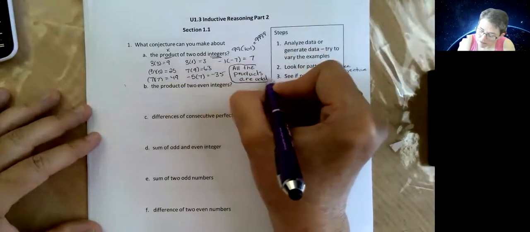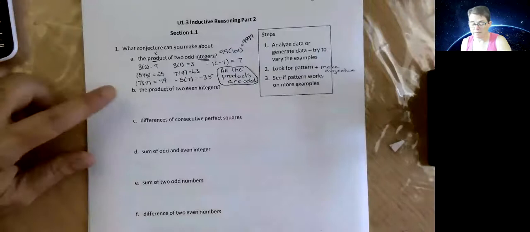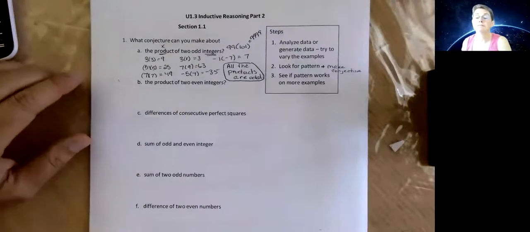And the process we just did is inductive reasoning. So the process of inductive reasoning, the rule you make is your conjecture. Right, how about you try the product of two even integers? So try to pause the video.